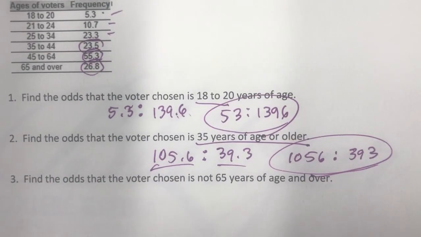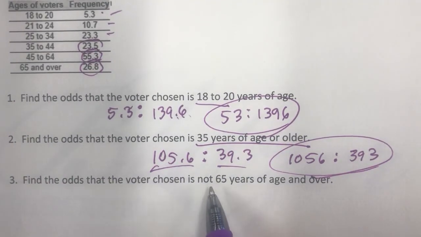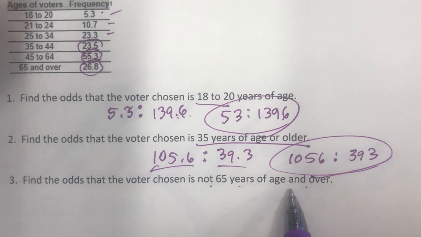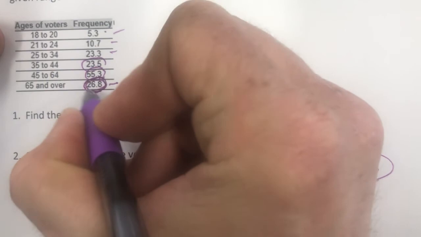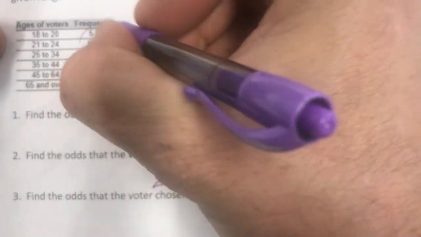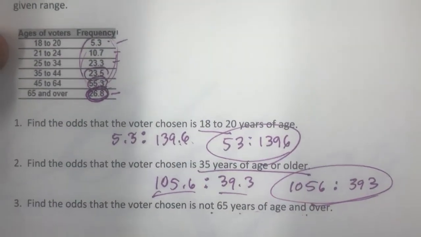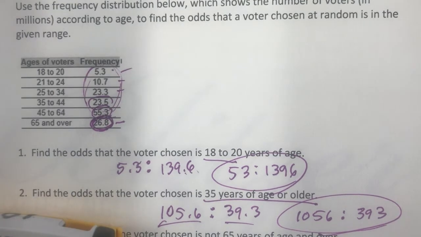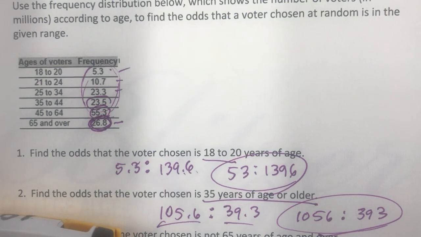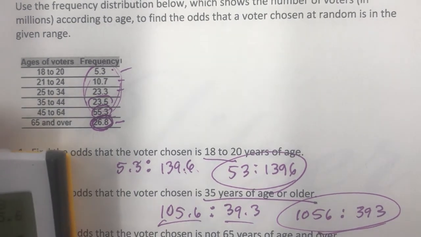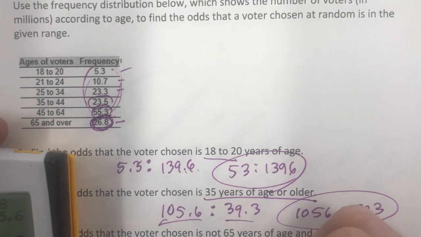Now, one last one here. Find the odds that a voter chosen is not 65 years of age and over. Is not this right here. So this now is unfavorable. So I need to add all these up. These are favorable. All right, so 5.3 plus 10.7 plus 23.3 plus 23.5 plus 55.3, and when I add all them up, I get 118.1.